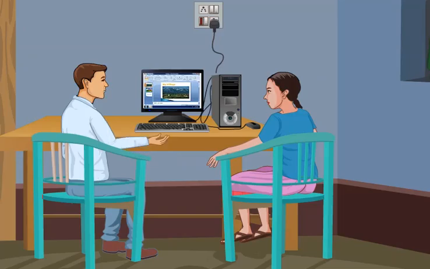Viewing a presentation. In the last session, we learnt how to make a PowerPoint presentation. In this session, we'll learn how to view a presentation. We'll also learn how to run slideshow. PowerPoint offers several ways to view a presentation. Each view is designed for a different purpose.